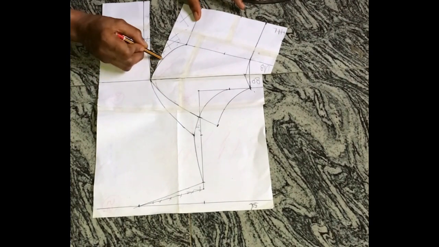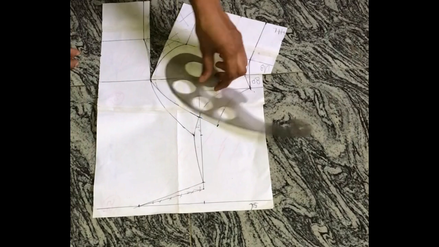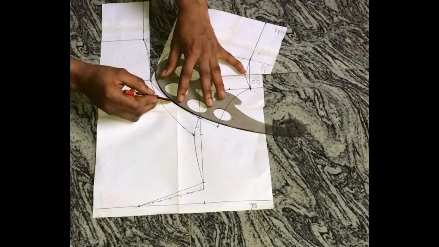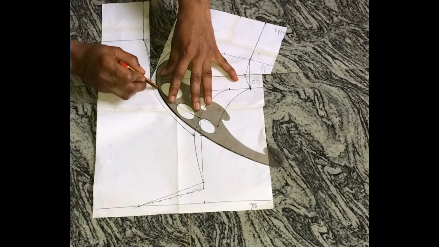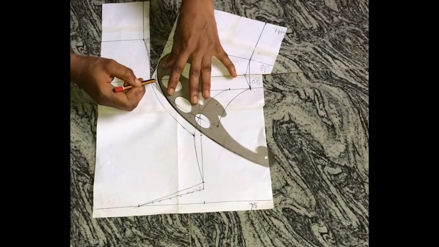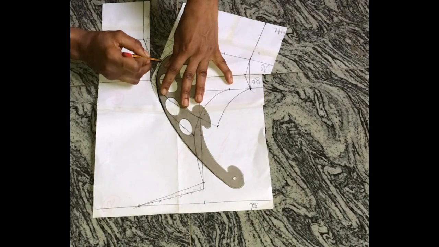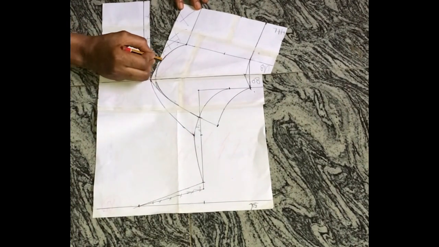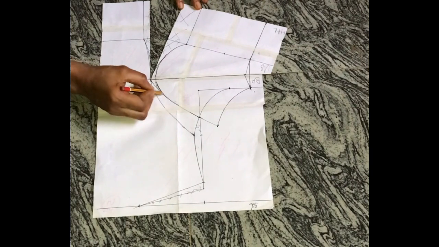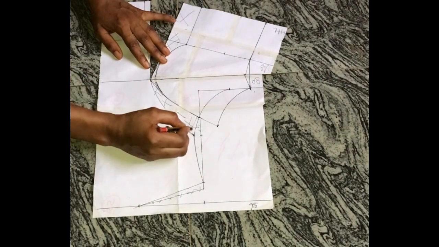So back to our video. I'm trying to eliminate all the pointiness, so please make sure to eliminate it, especially towards this bust point. You don't need it to be pointy. Please eliminate it, curve it out, and I promise you, you're not going to be losing anything from your pattern. Instead, you're going to be getting a perfect fit. Go ahead and curve it.